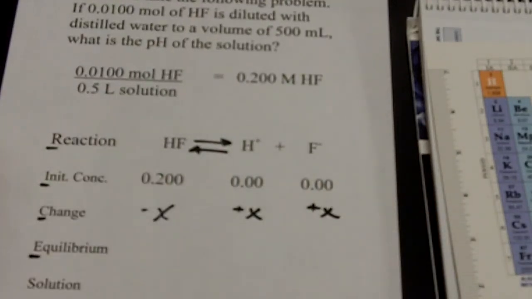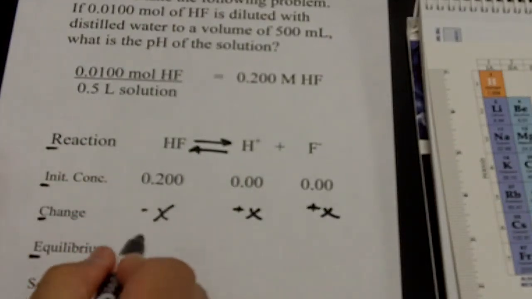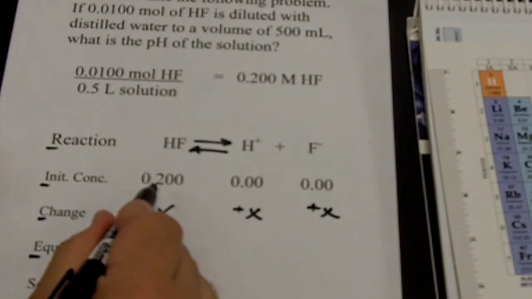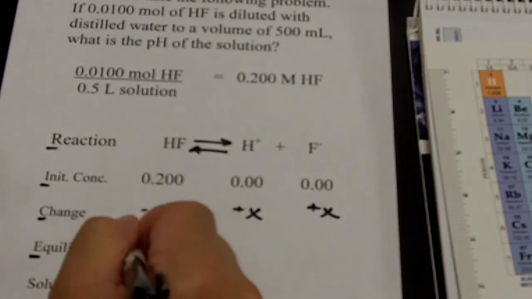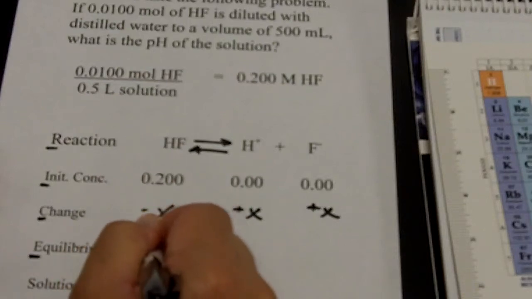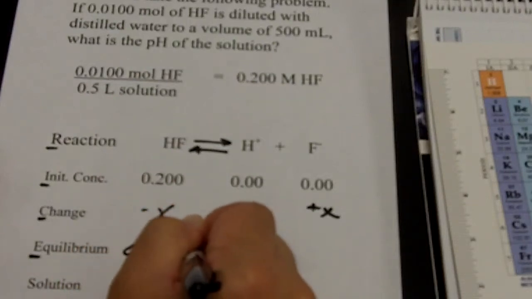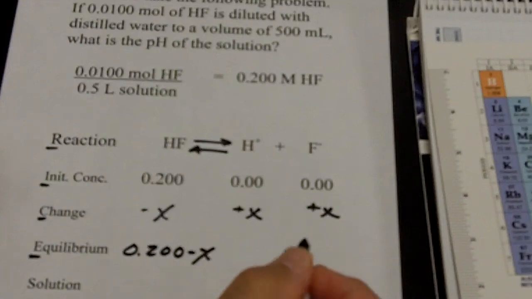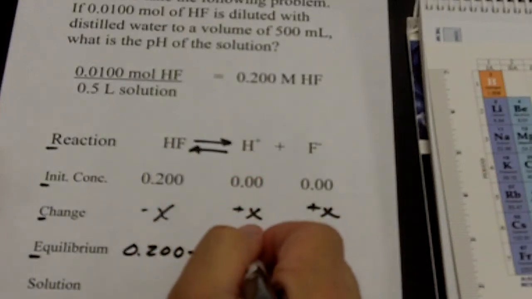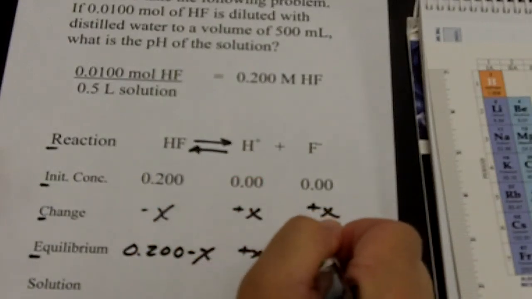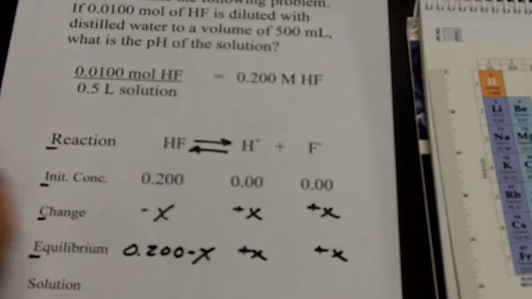So now we're prepared to write expressions for the equilibrium. The equilibrium concentration for hydrofluoric acid is its initial concentration of 0.20 plus its change. So the equilibrium concentration is 0.200 minus X. For hydrogen, it would just be plus X. For fluoride, it would be plus X as well. So I've now got expressions for hydrofluoric acid, H+, and F- at equilibrium.